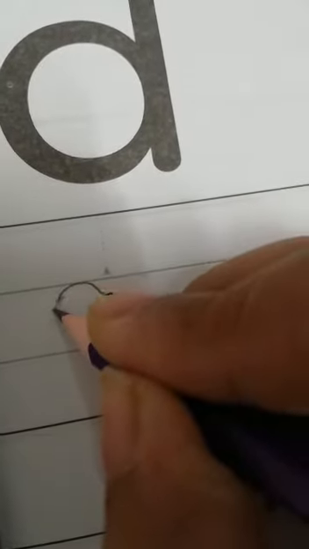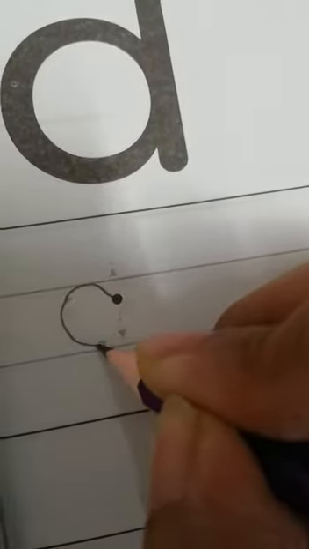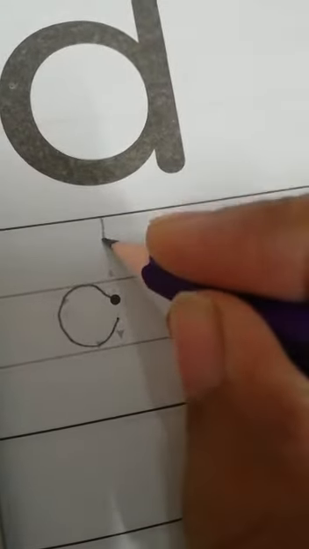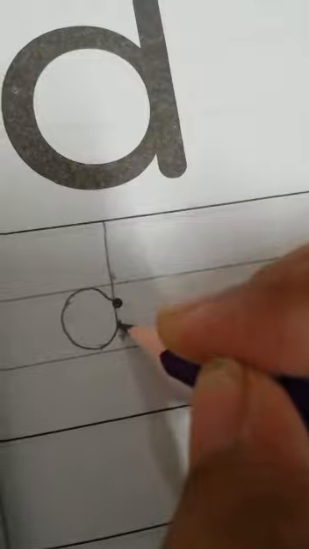First of all, write K. Start from this dot. Write K. Touch the upper line. Touch the lower line. Move upward and a straight line. Okay, you must show this pattern to the students, please, parents. Okay, same like this. Write it and move to the next page.